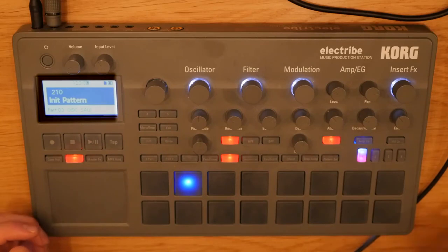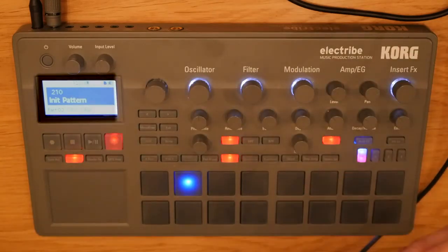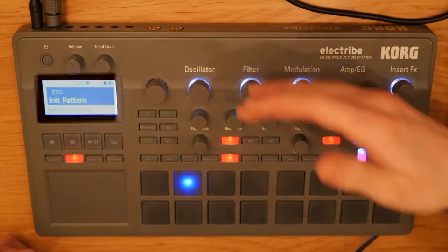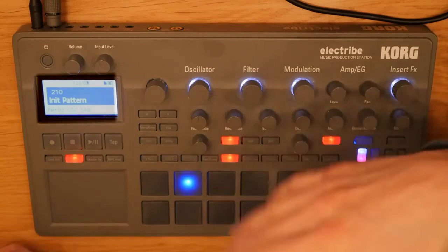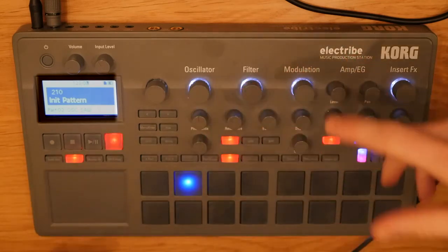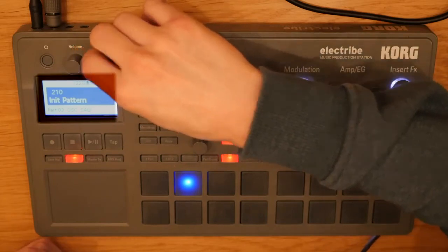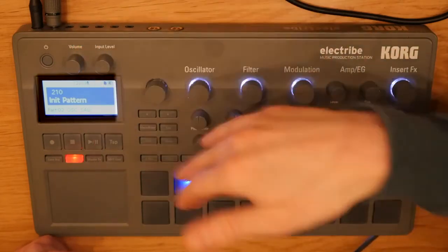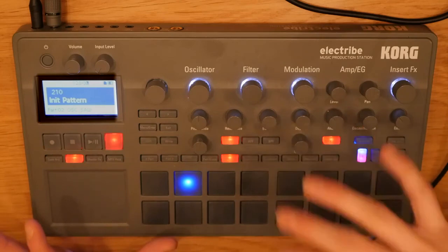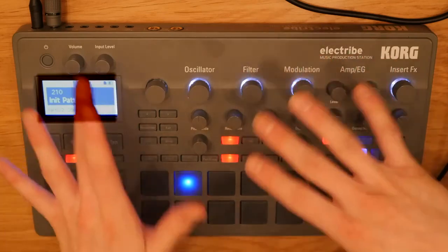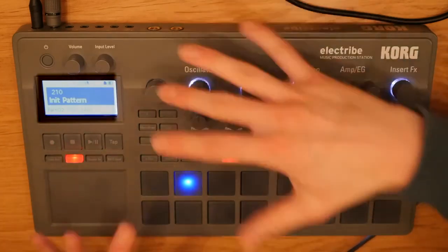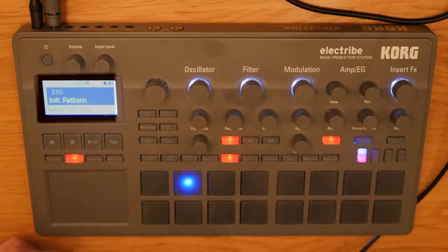How can I explain? You can add another machine. If you want to have the sampler and you want to sample stuff, you can control here how loud the sound is going in. But personally, I don't use it very much. You can also use audio in. It's too technical for now.